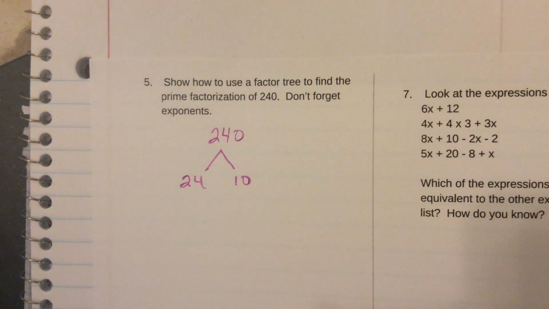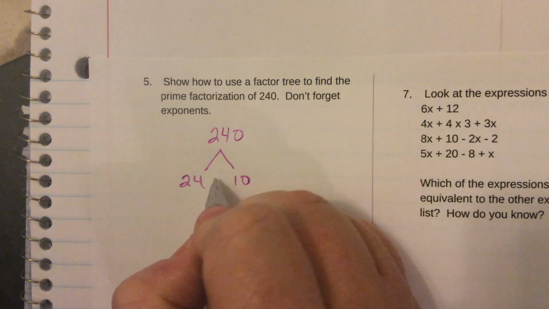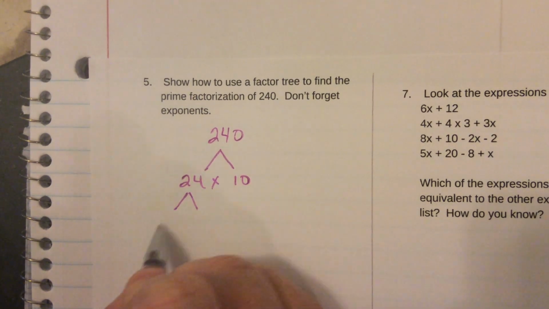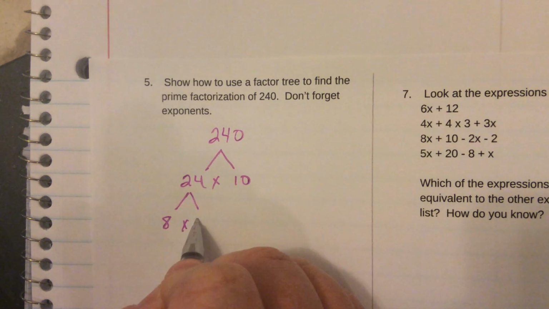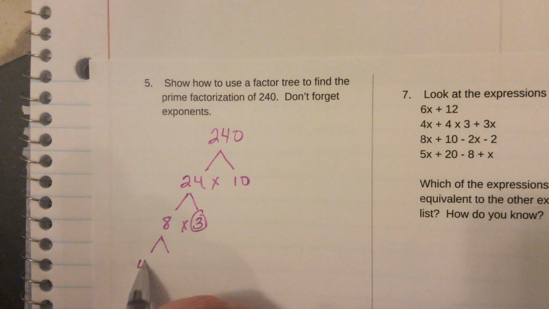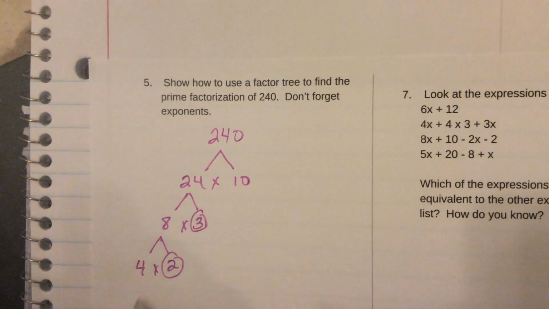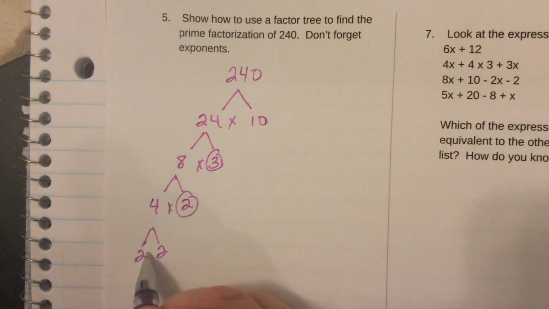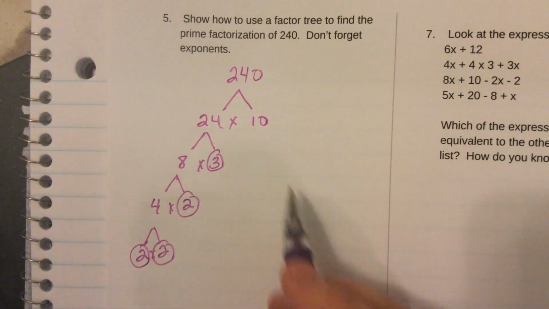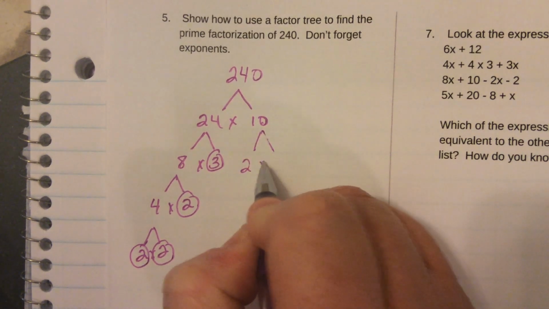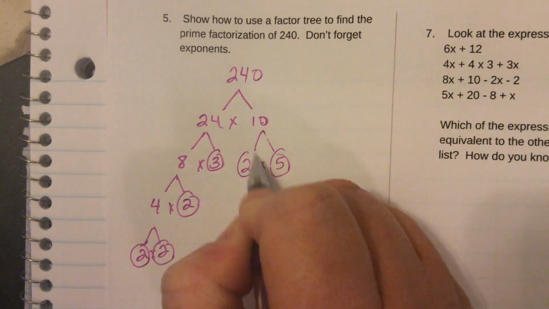Now, you can choose any pair of numbers that multiply to give me 240, okay? 24, I say 8 times 3, because I know 3 is a prime number. 8 is made up of 4 times 2, and 4 is made up of another 2 times 2. Okay, but I'm not done because this 10 was not finished, right? So I have a 2 times 5 over here.